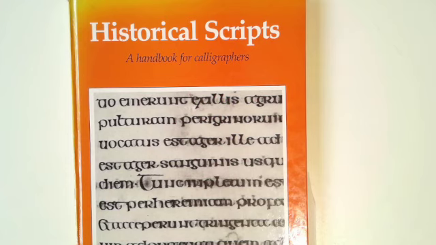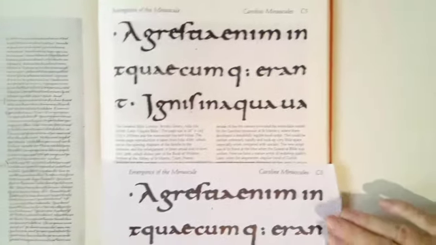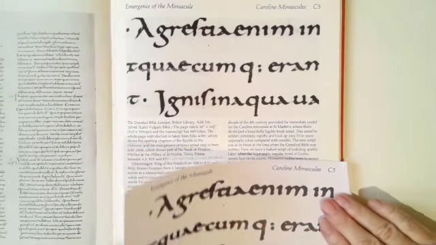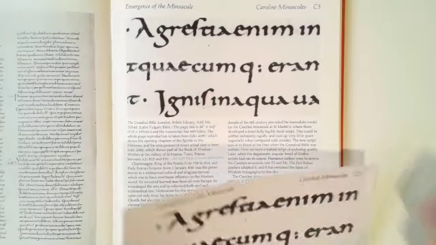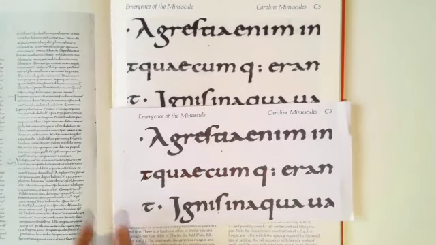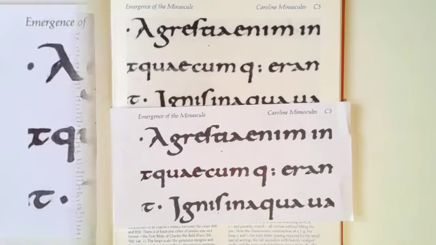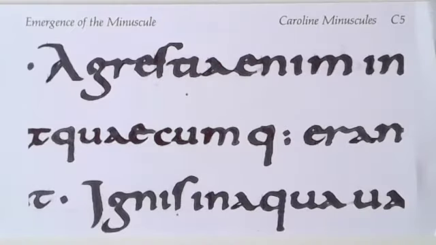The example I'm going to use is from Historical Scripts by Stan Knight, and there is an enlarged section of script where I can see more detail. I've taken a copy of this to annotate, and depending on the manuscript you choose, you may need to enlarge a small section of it to see more detail and make analysis easier. Let's deal with pen angle first.